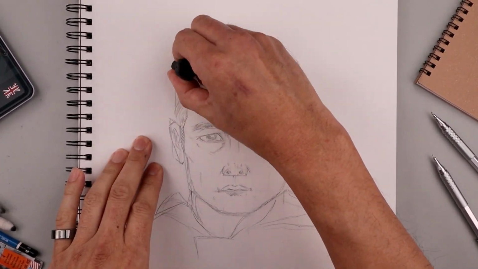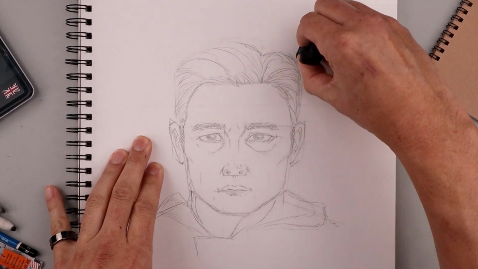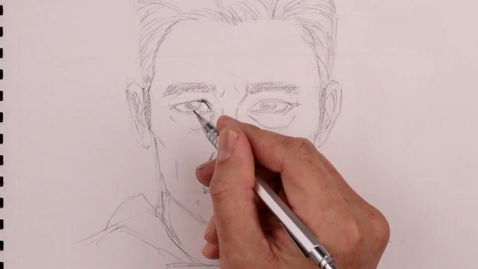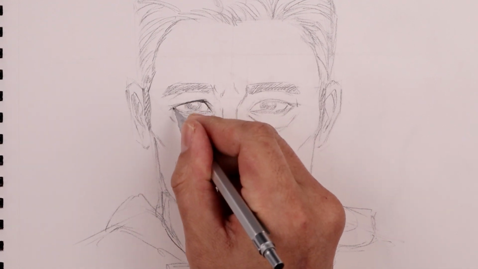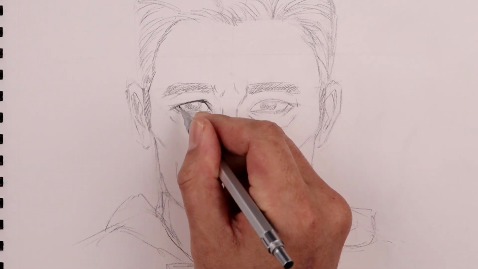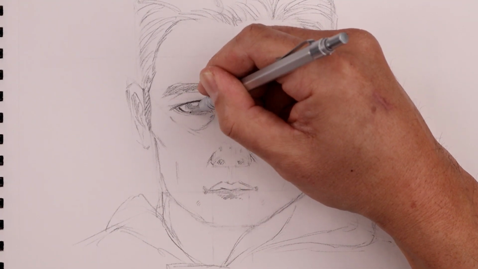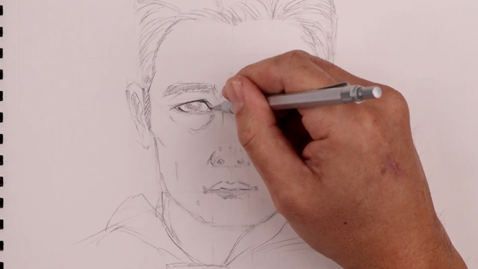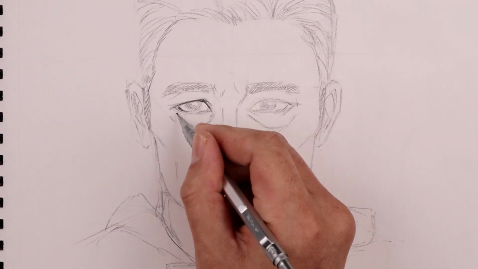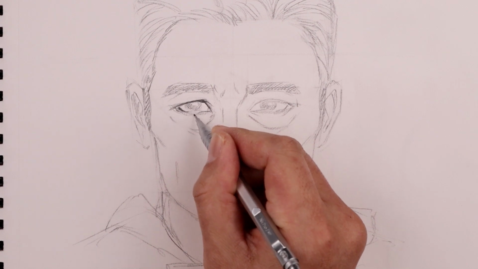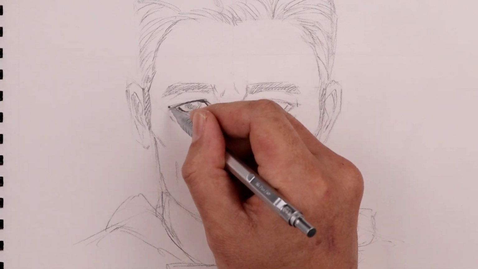Now we're going to do one more final cleanup before we get into the details and shading. And now I'm going to switch over to my thicker pencil. This is my 0.9mm. Start adding some more contrast and details. So I'm just going to add a little bit more detail as I go, and just refining our edges. Also add a little bit of subtle shading as we go as well.